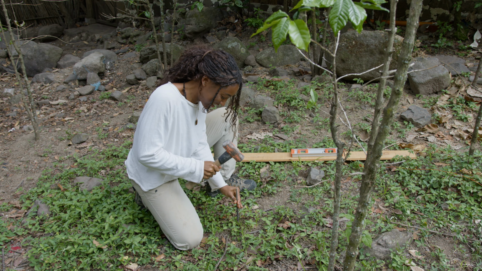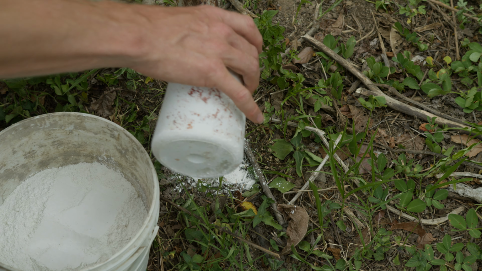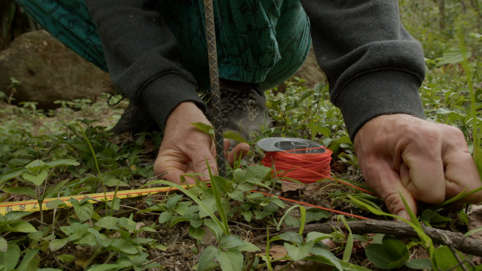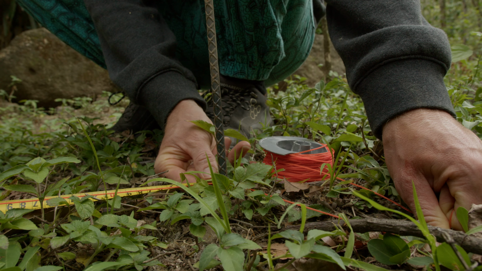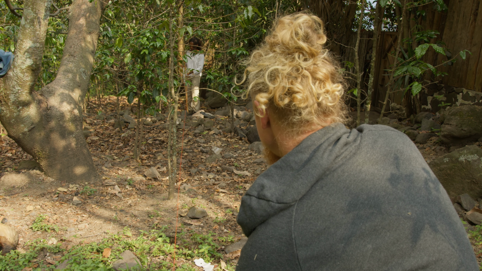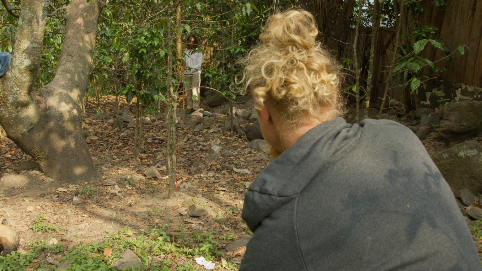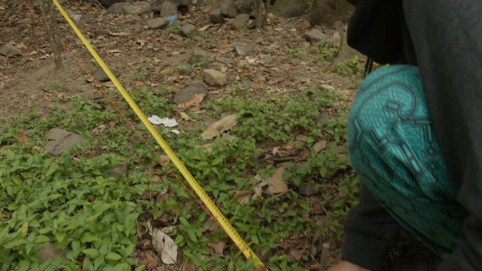Person A is going to come to the first point that you've marked. You can mark this with a flag, you can put a stake in the ground, or what we often do is just put a little bit of chalk or lime on that first point. So we repeat this process, we go down to the bottom of the land. Now we have some really useful information. We can see the distance between these points.